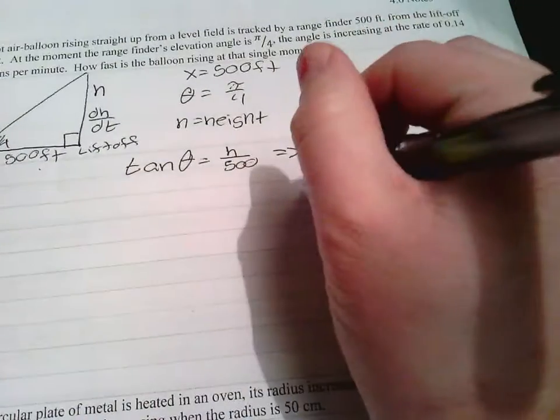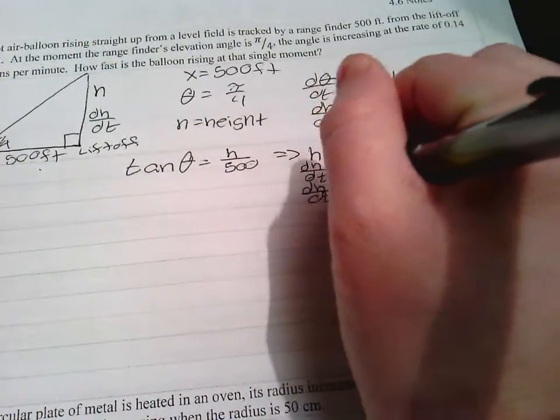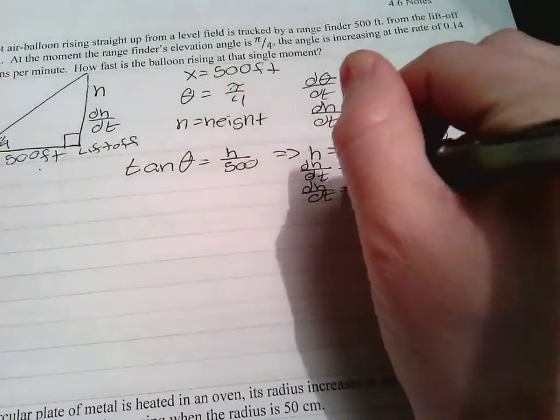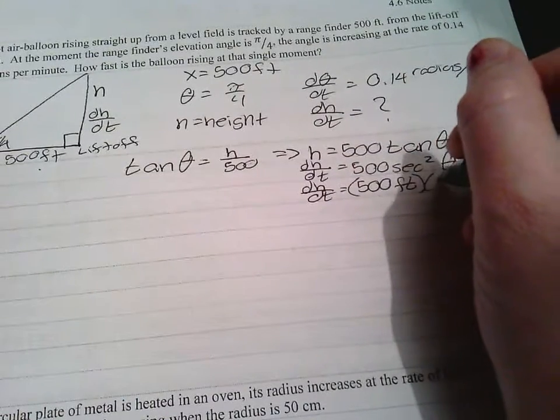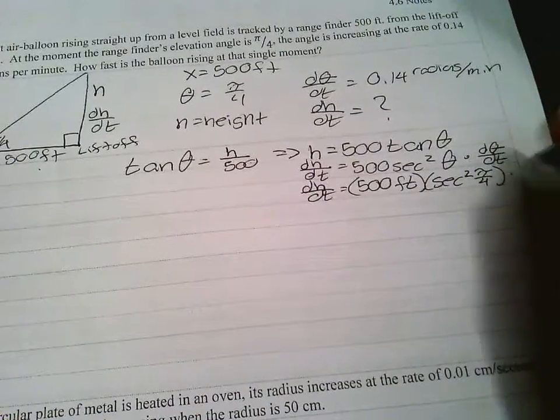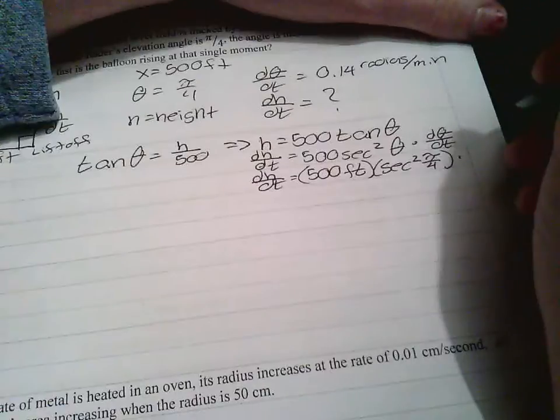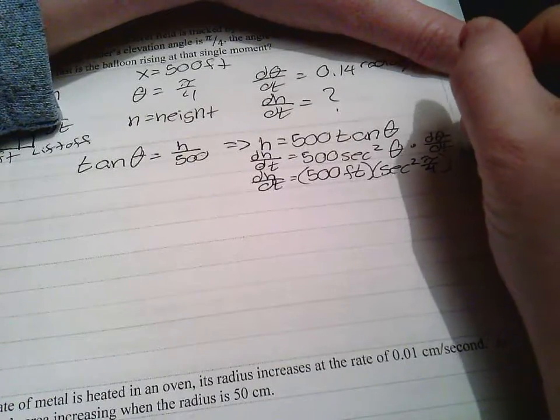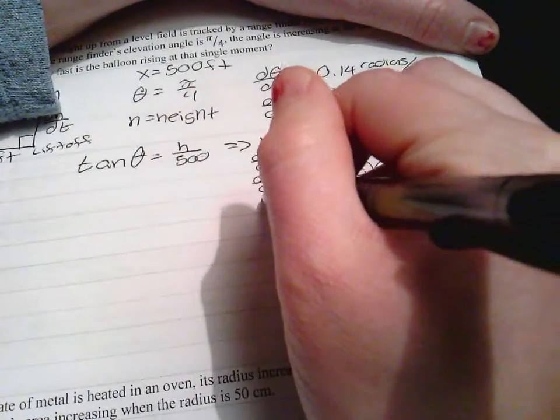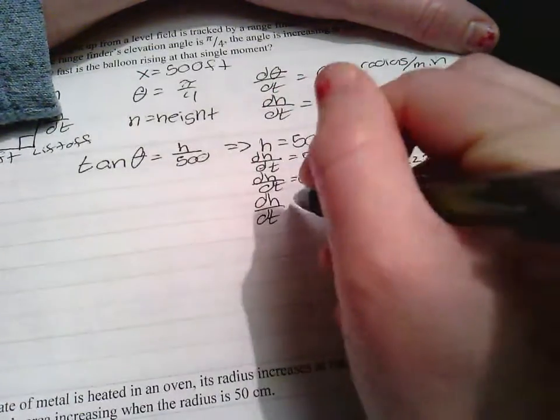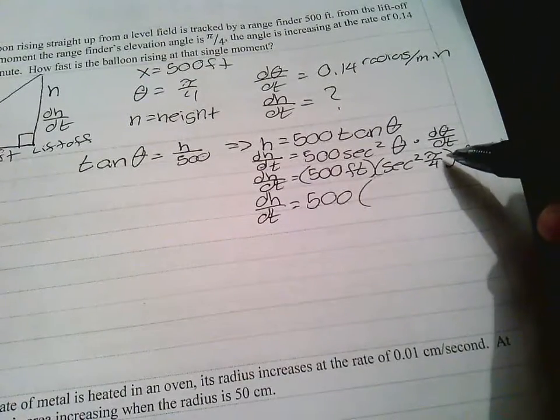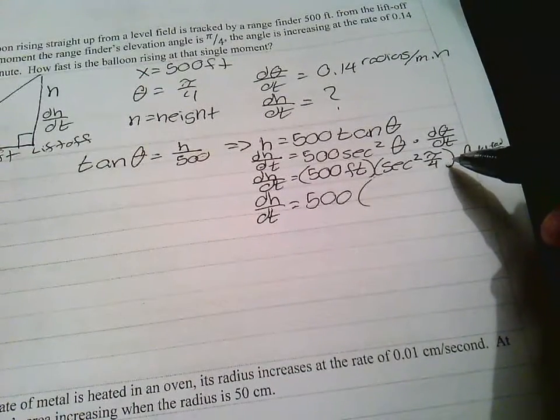So you're looking for dH over dt equals 500 feet secant squared of pi over 4 times d theta, which is 0.14 radians per minute. So dH over dt is going to be 500 times secant squared of pi over 4. So you just got to know what cosine of pi over 4 is, which is square root of 2 over 2.